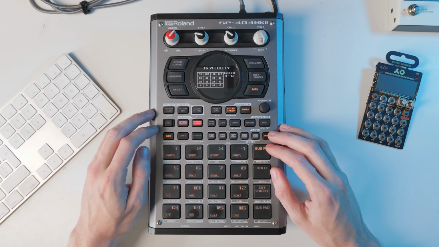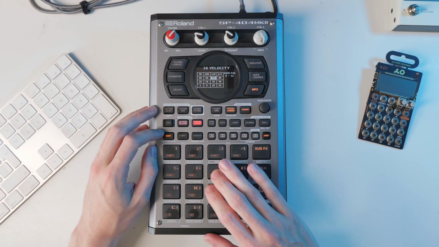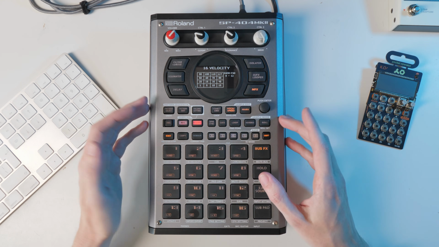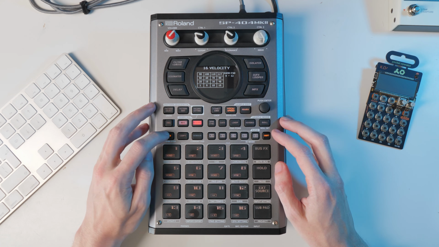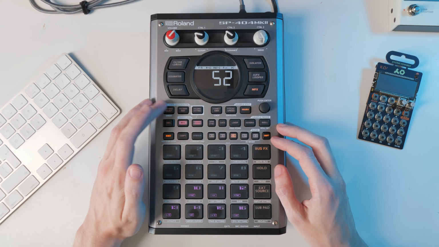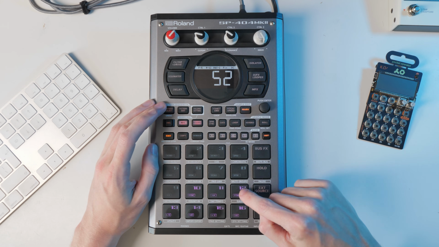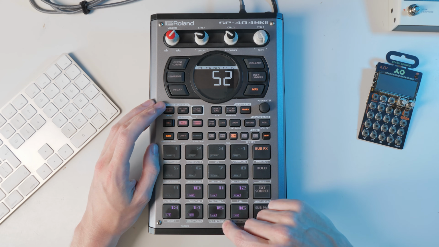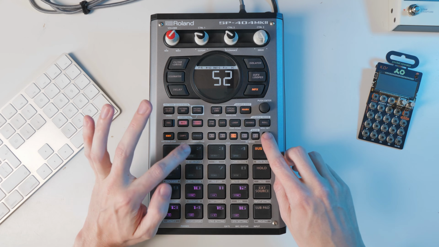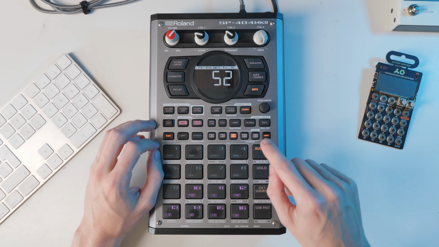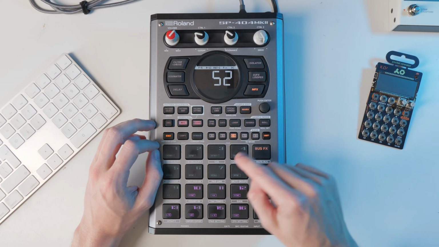Maybe that just at the start of the loop, or maybe something like that instead, half time instead. So this is quite convoluted in the real-time record area. We basically have to start the recording, make sure that that pad is selected. Then we have to go into 16 velocity using shift and 2. And then we have to wait for the pattern to be in the right place and tap it in.